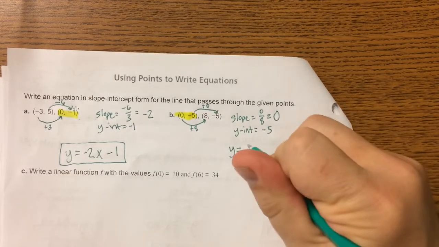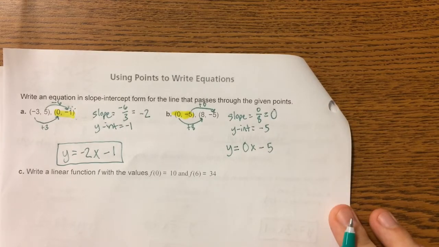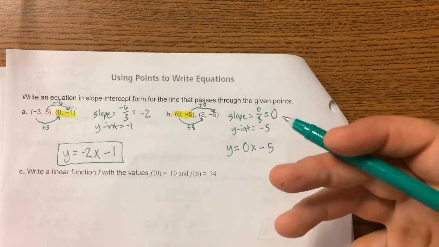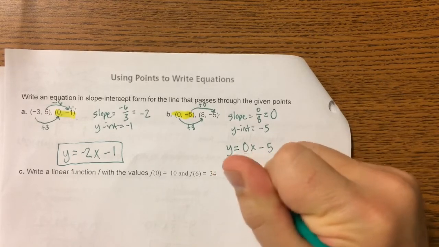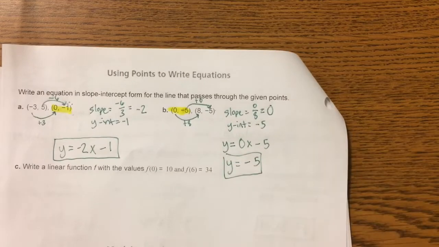So y equals 0x minus 5. So 0x is just 0, and this is where you get that equation where it's just y equals some number. And anytime you get that, where it's like y equals 5, or y equals 2, or in this case, y equals -5, that's always going to be a horizontal line because your slope is 0.